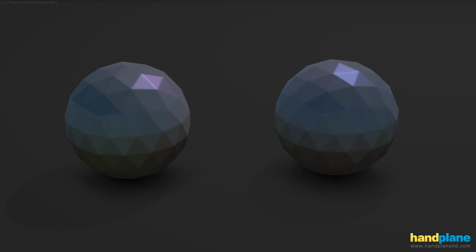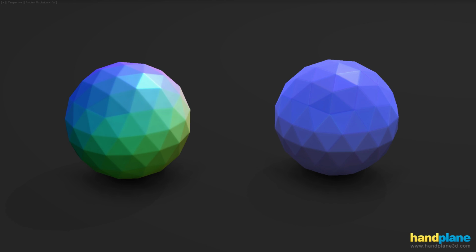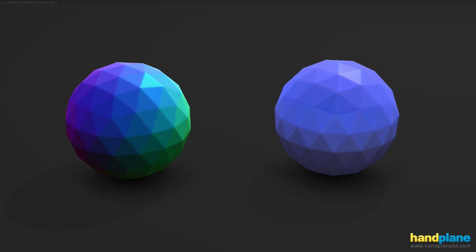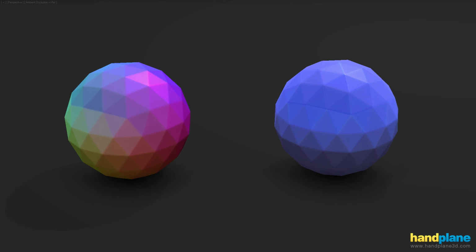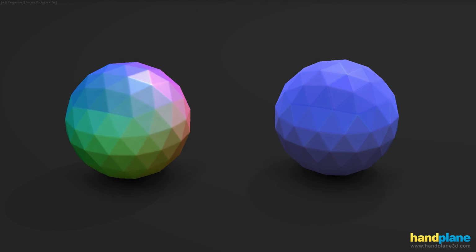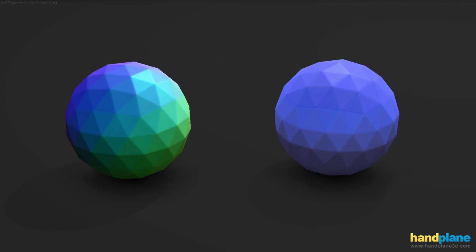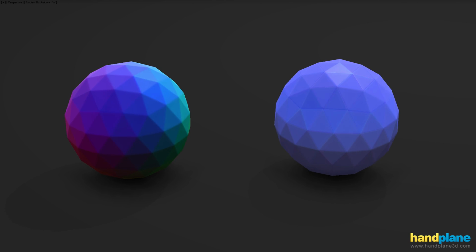But if I switch the normal maps into the diffuse channel, you can start to see what's going on. On the left, you can see that each triangle has its own color, and that's because each color in this object space normal map literally corresponds to a different angle in the world. This is a really simple system, and it works by completely overriding the low poly model's normals.